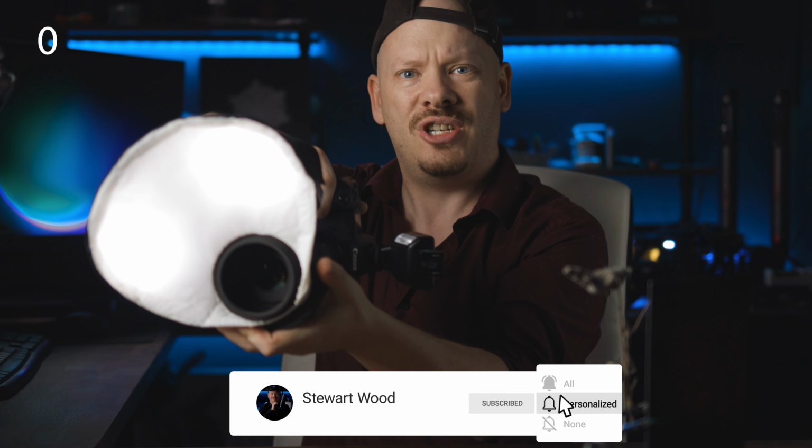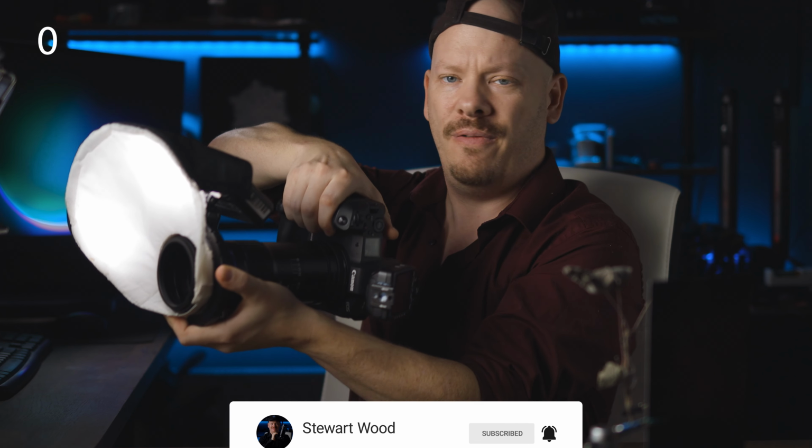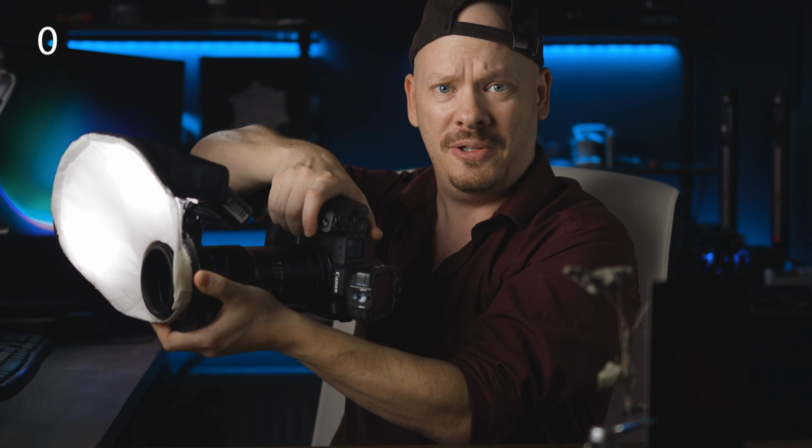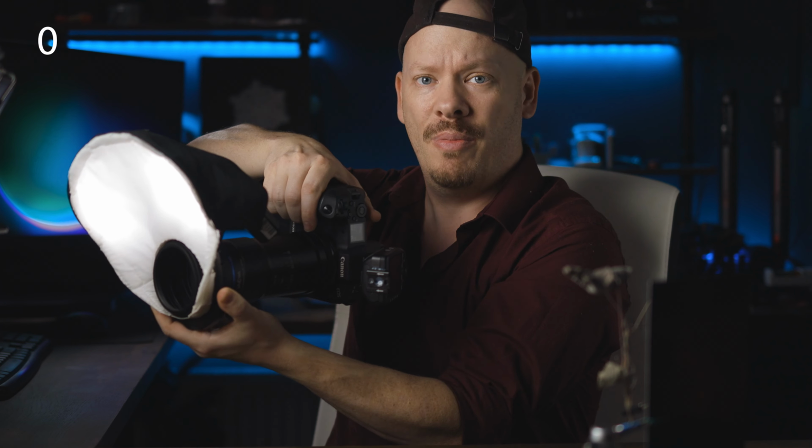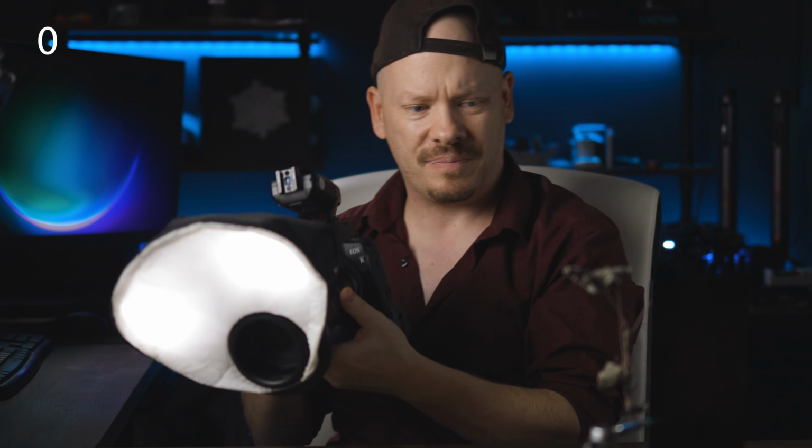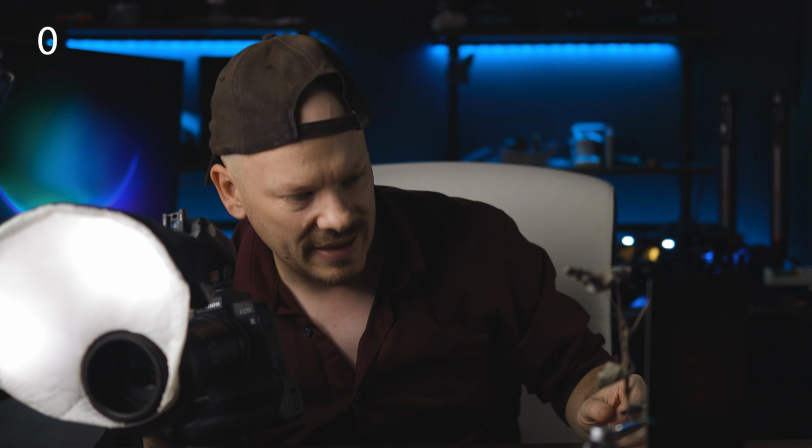One of the questions I've been asked is, why am I using this type of system over the flash that's on top? And it's simple. With this system, I can change how the lighting is. So if I want to go to a portrait orientation, I can still have my light come from above, where if you have your flash on top, I can't do that. It's going to come from the side. So that's one of the reasons why.